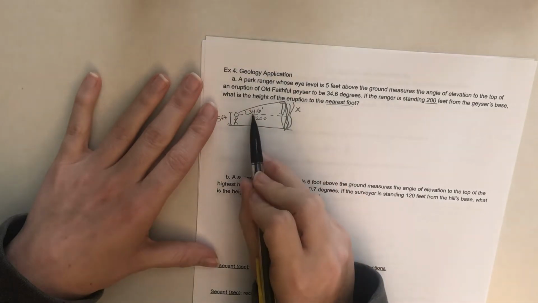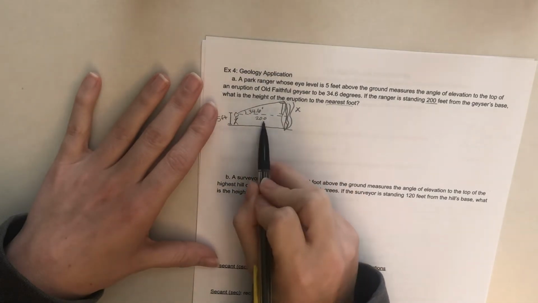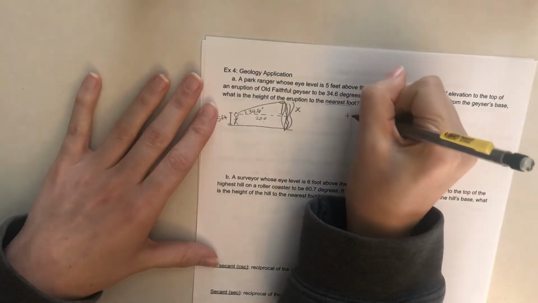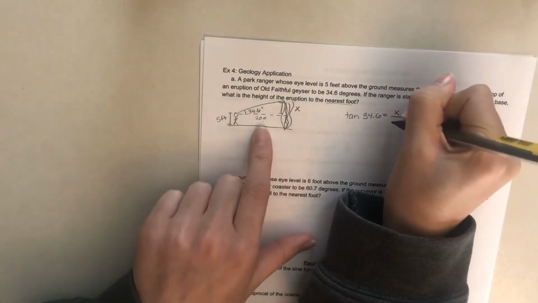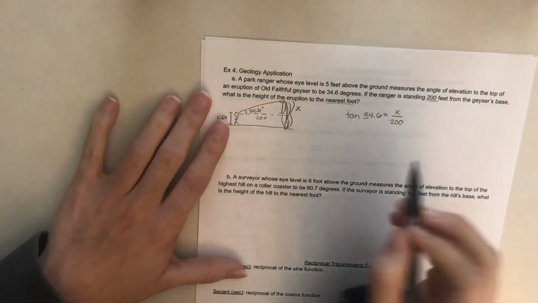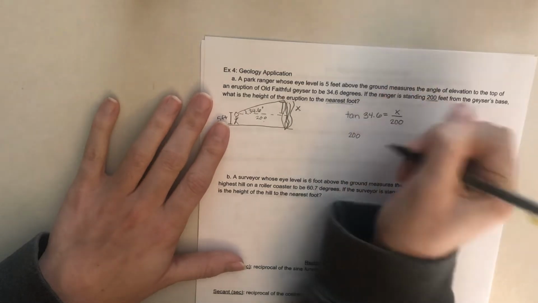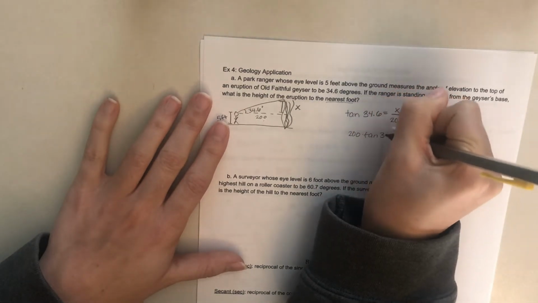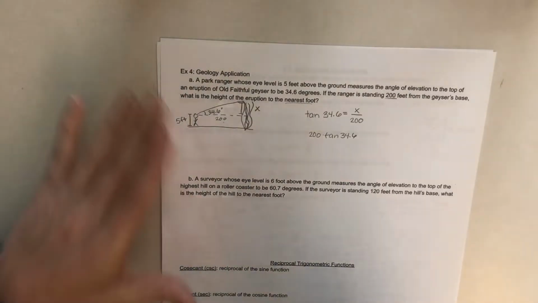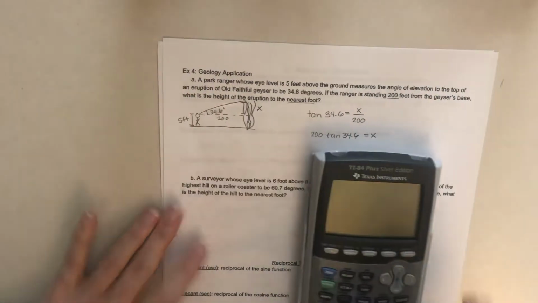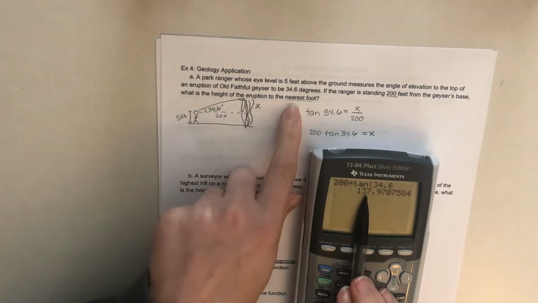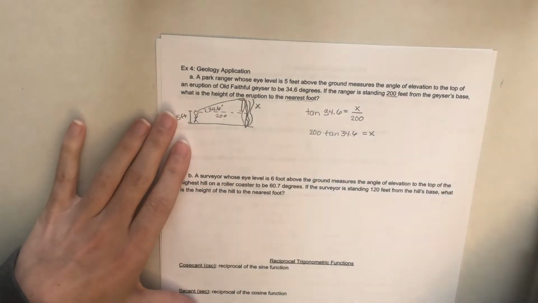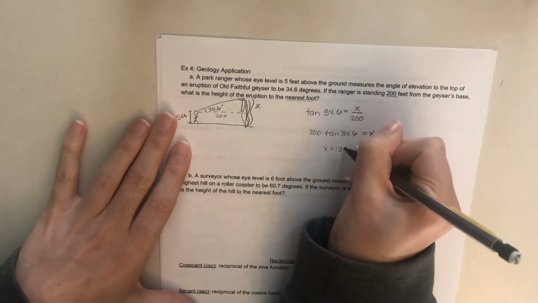So looking at X, at the angle, I have my opposite and I have my adjacent. So that is going to be tangent. So I'm going to have tangent of 34.6 equals opposite, which is X, over adjacent, which is 200. Okay. To get X by itself, you're going to multiply by 200 on both sides. So then it'd be 200 tangent 34.6 is going to equal X. Okay, so we're going to type that in. 200 times tangent 34.6 is going to equal, and then I am rounding to the nearest foot, so 138. Okay, so X is going to equal 138.